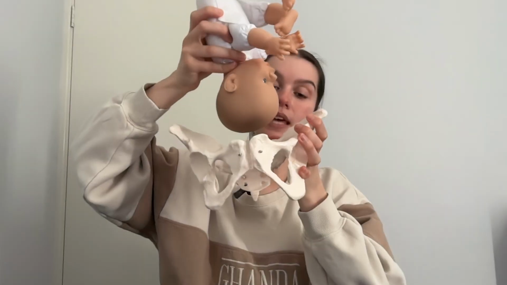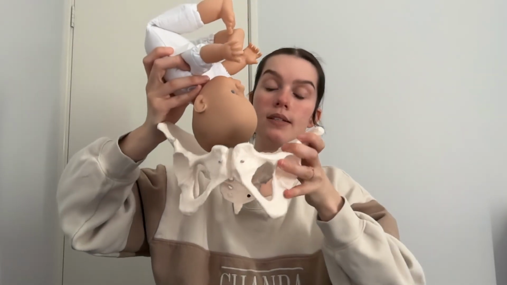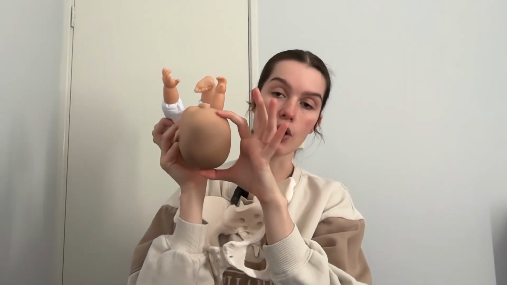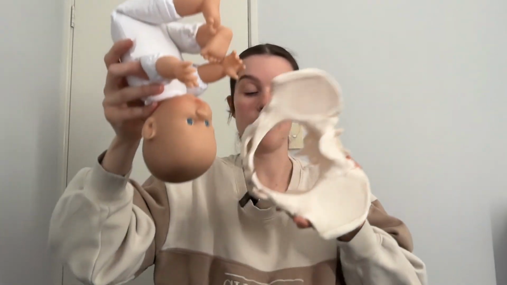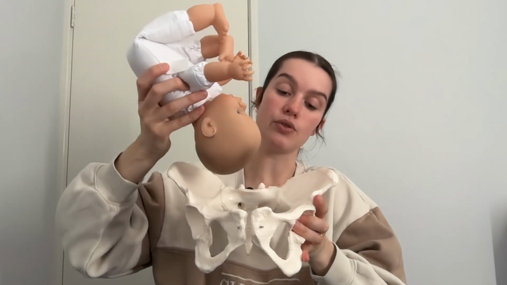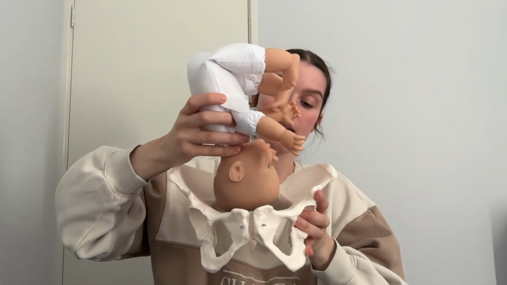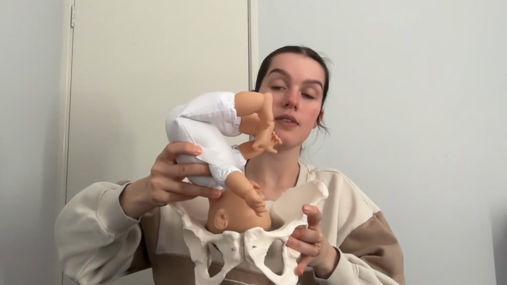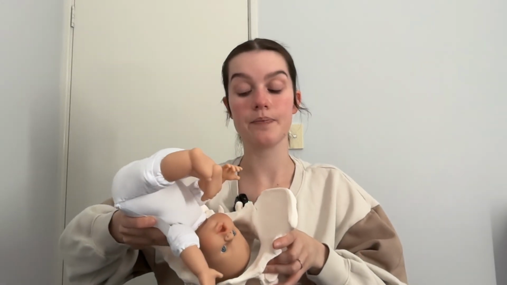As labour approaches, baby's head will go from being free within the abdomen to engaging in the pelvis. This is when the widest diameter of the baby's head along the sagittal suture enters the pelvic inlet along the transverse diameter, which is the largest diameter of the pelvic inlet. So the sagittal suture lines up with the transverse diameter, entering the pelvis. The baby's head is now engaged.